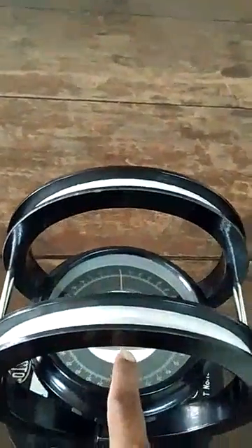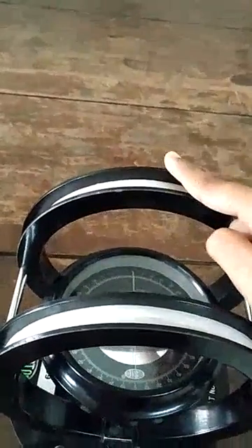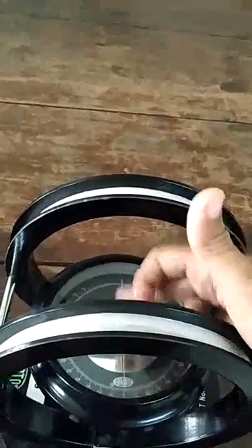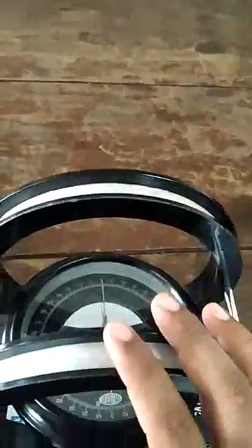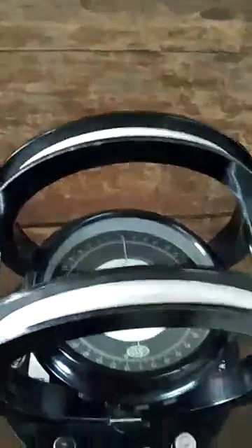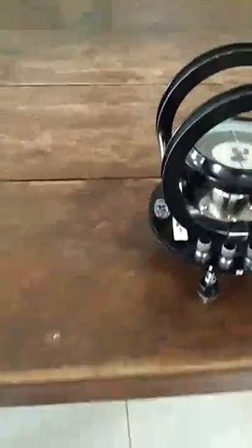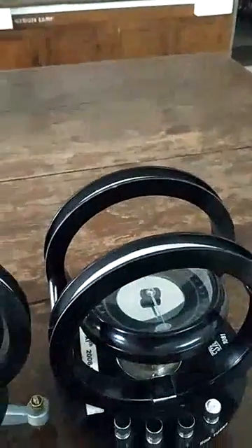Because if the field due to one coil decreases, it will increase by the same amount due to the other coil. So what will it create? A uniform magnetic field between these two Helmholtz coils, isn't it? So this is very important, and that is the difference between the tangent and Helmholtz galvanometer.